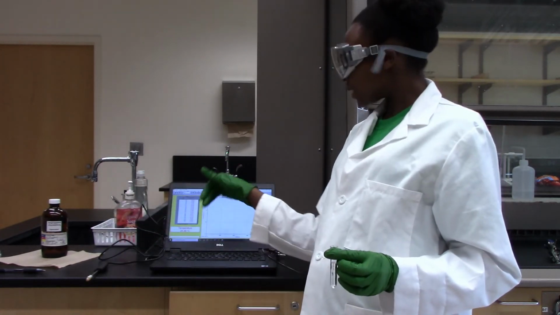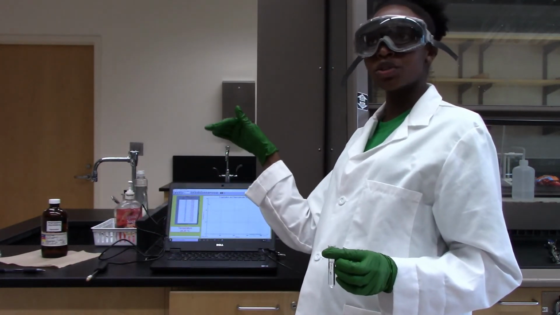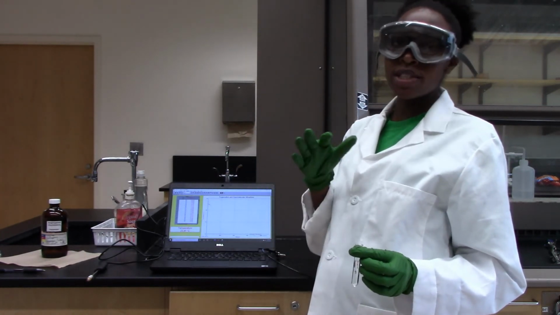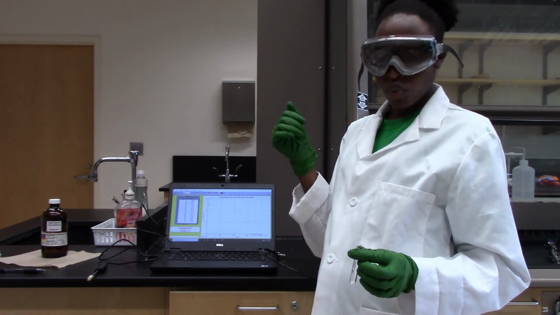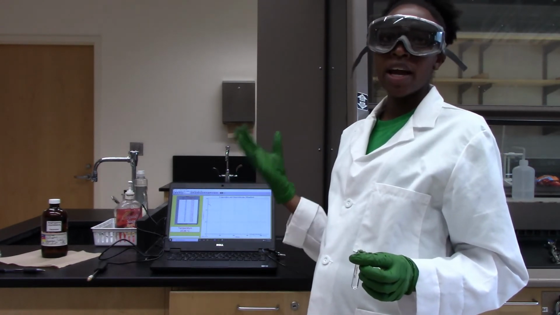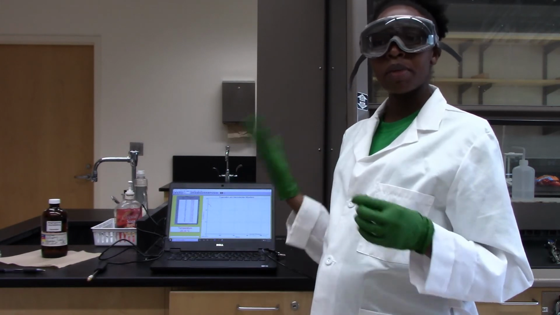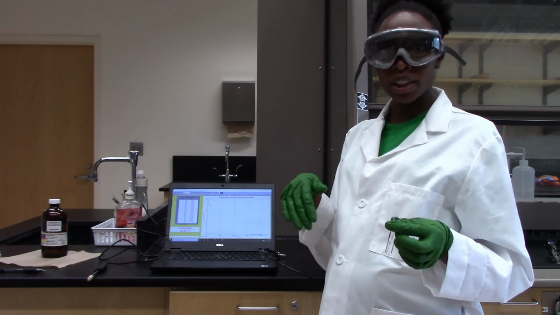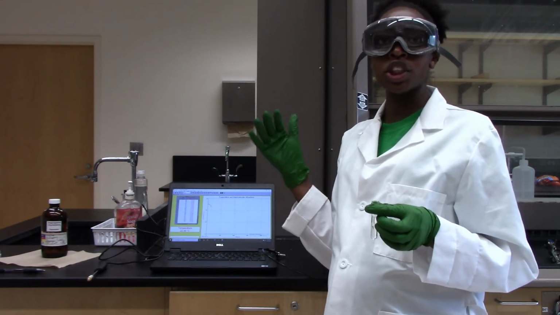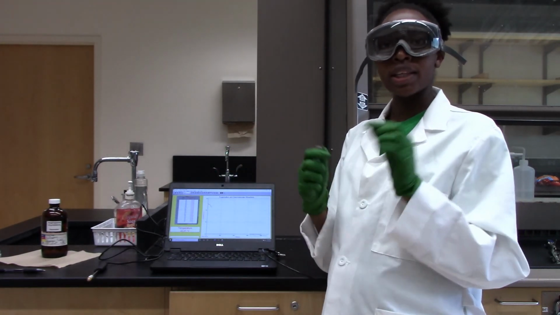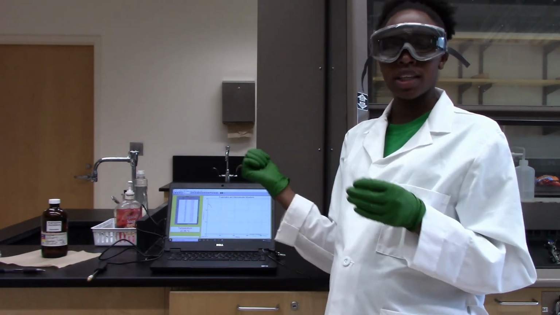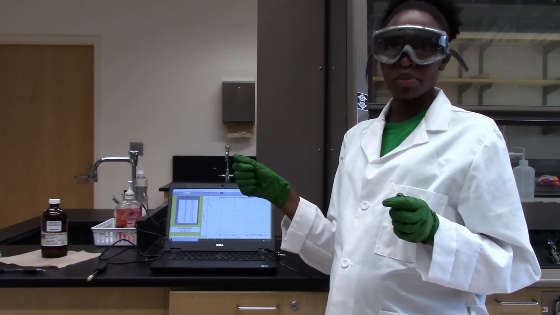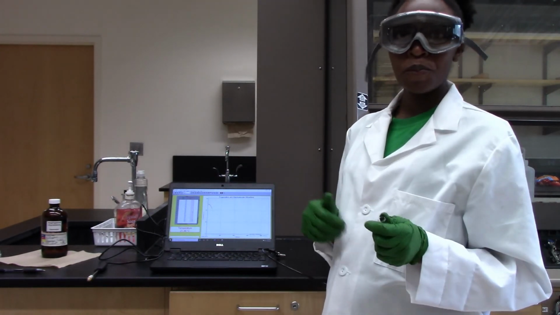So we expect that this temperature is going to go down, and once it hits a minimum and we see it starting to rise again, we will stop our data collection and we will be able to get our minimum and maximum temperatures. So our minimum temperature is your final temperature and your maximum temperature is your initial temperature. So to get the change in temperature, you just hit the statistics button and then subtract your final temperature from the initial temperature. And that's it.